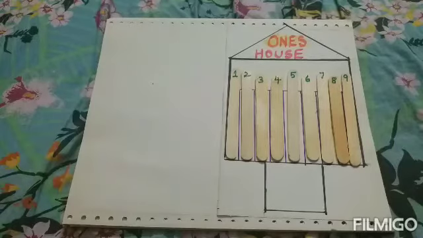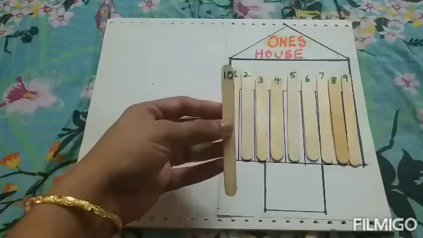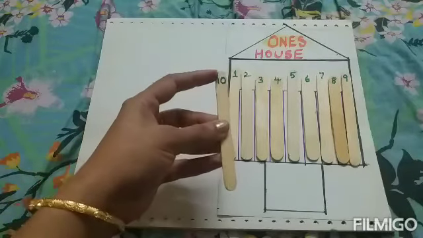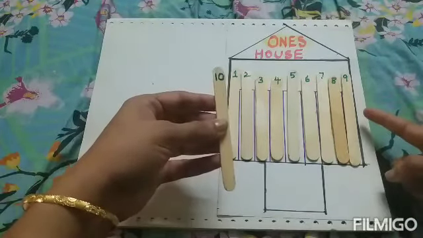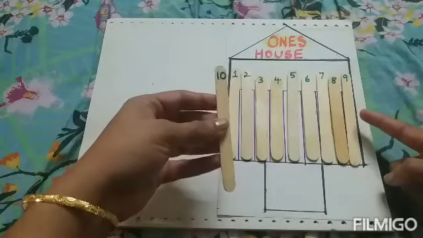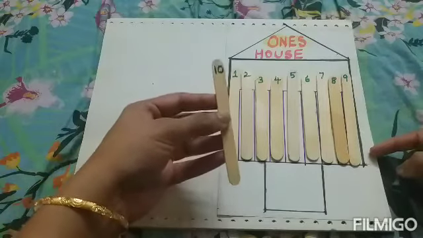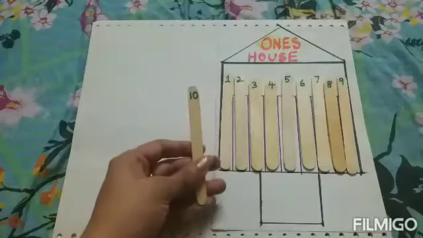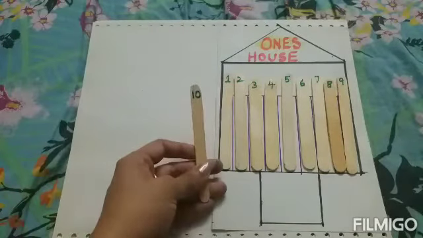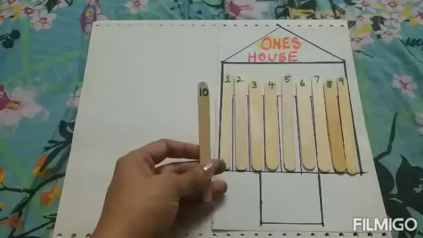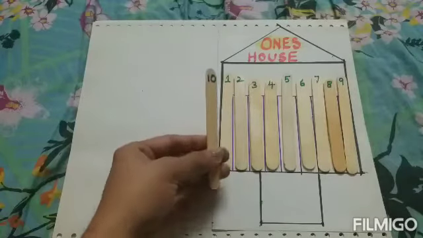Now, another person came here. He was number 10. How many digits does his number have? 1 and 0. So it had 2 digits. Can it stay in One's house? No, it cannot stay and there are no rooms either. What can it do? So it was very, very sad. But number 10 wants to stay along with these numbers. But One's house said there is no space in its house. So what to do?